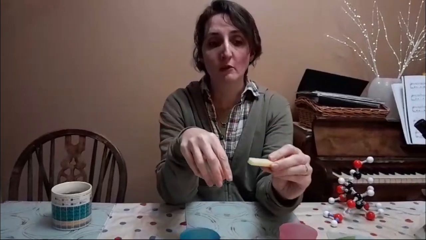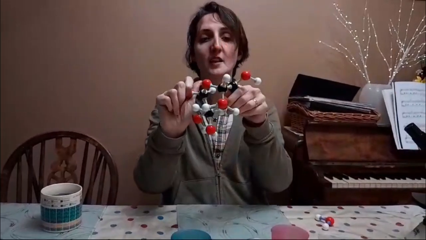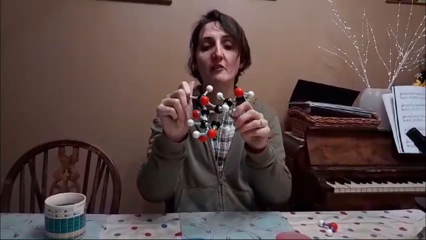So that's what happens in osmosis. The water moves from an area of high water potential to an area of low water potential, or a high concentration of, for example, sugar, to where there's a low concentration, to make everything the same.